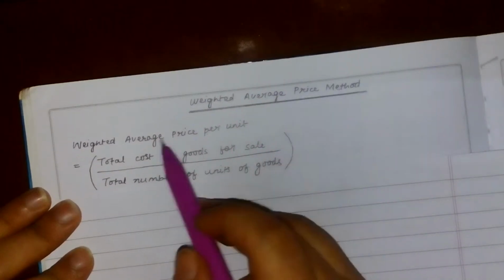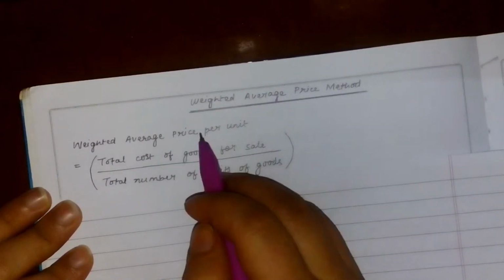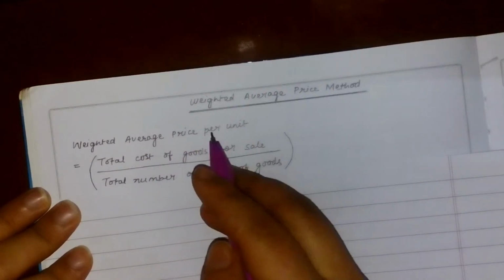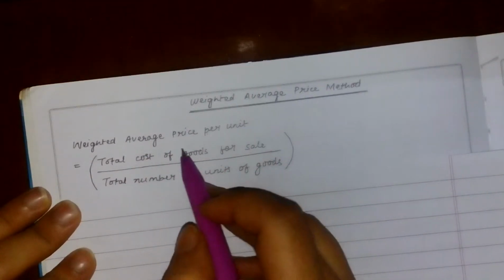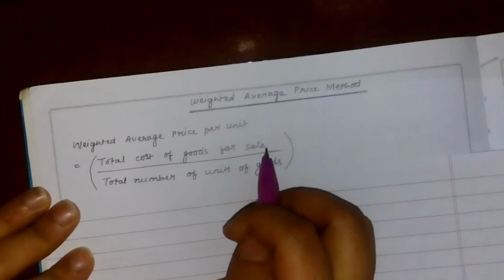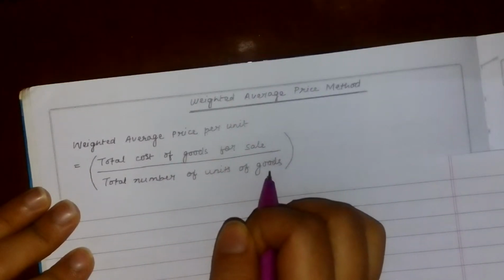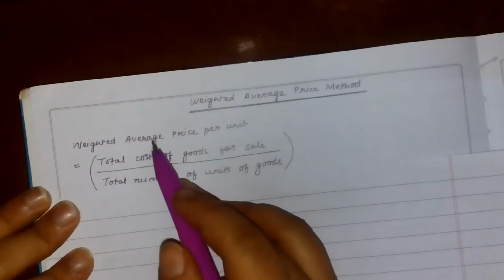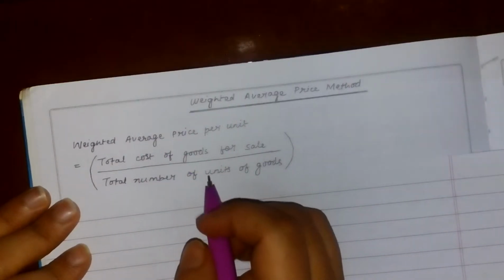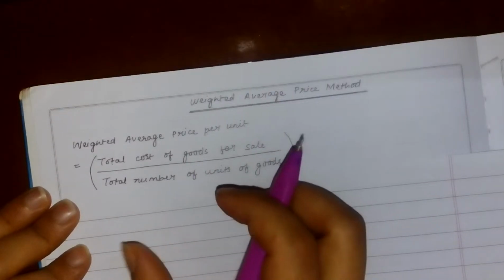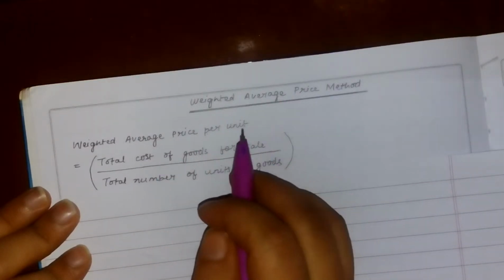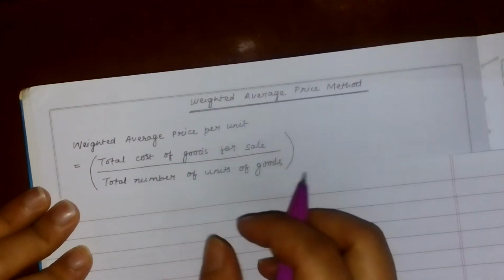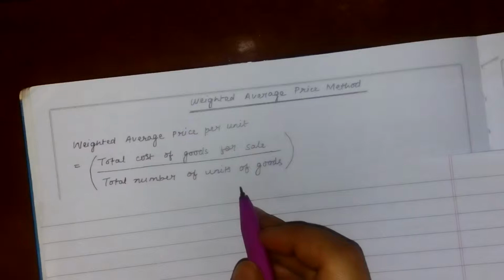Weighted average price method. In this method, we will first calculate the weighted average price per unit using this formula, that is total cost of goods for sale upon total number of units of goods. We'll clear this with an example, the same example which we had taken previously in case of average price method. The difference between these two is that the average was a simple average, and weighted average takes into account the quantities of goods also.